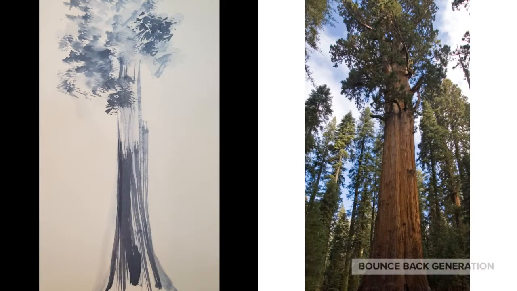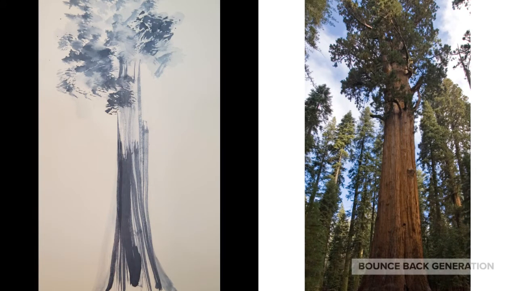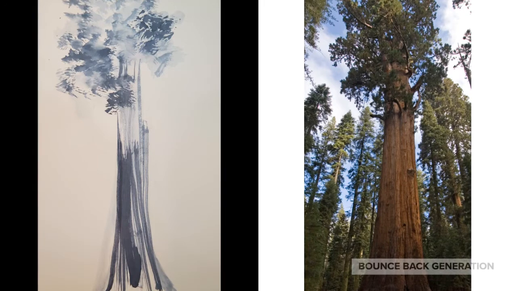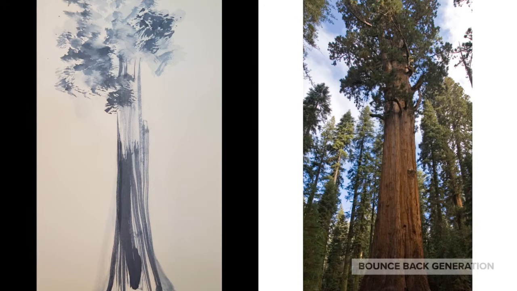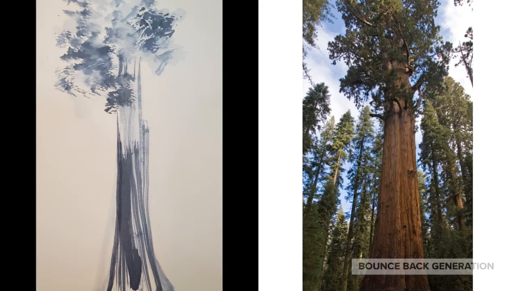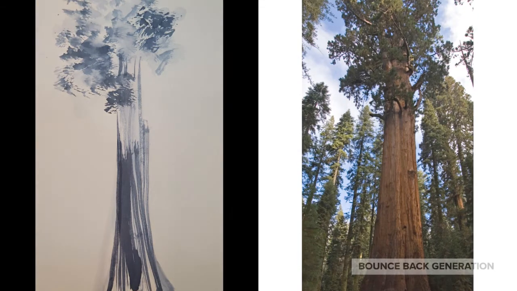I pulled up a tree from Wikipedia. This one is of a giant redwood or sequoia tree, and I'm using it as a reference, taking a look at the texture of the bark, the texture of the leaves, and I'll be using it as a reference for my drawing. And you can do the same. You can go ahead and search for an image for inspiration.